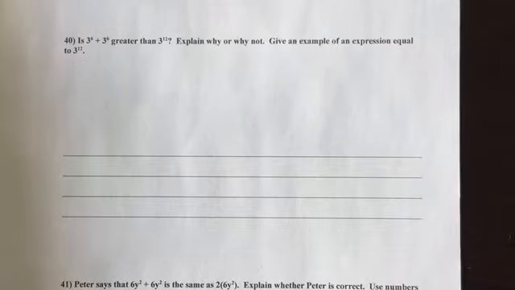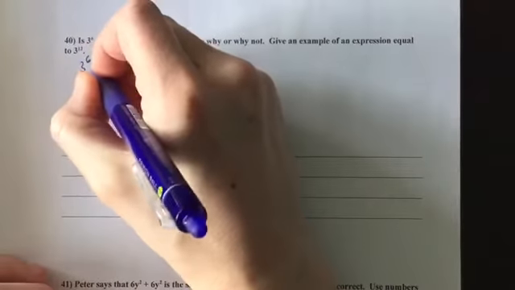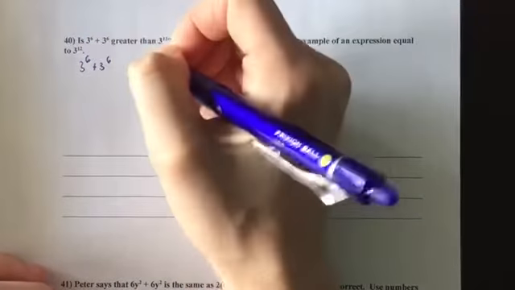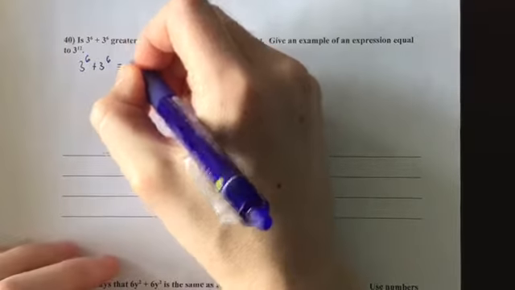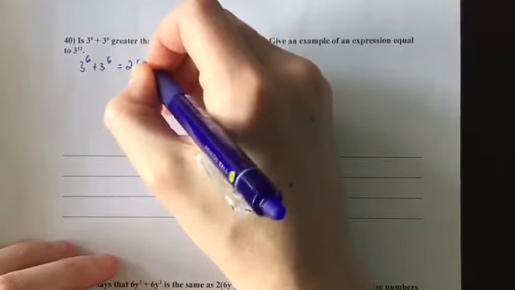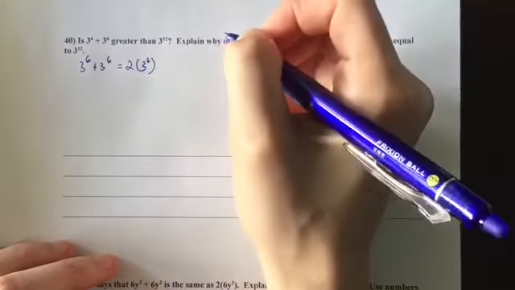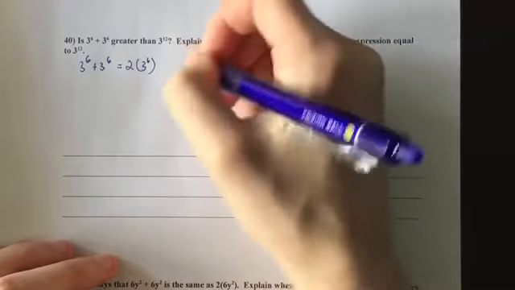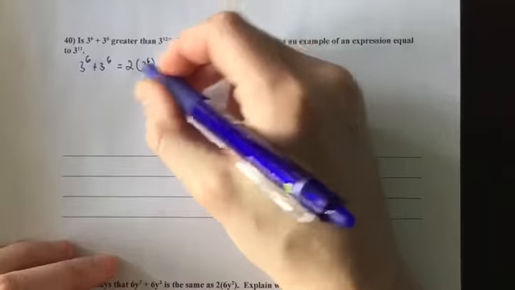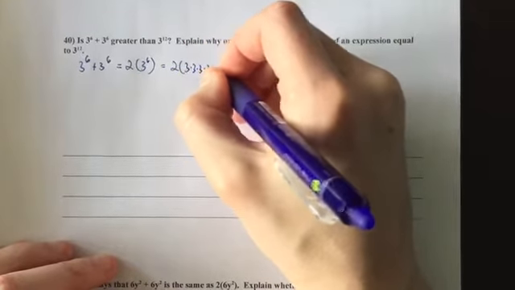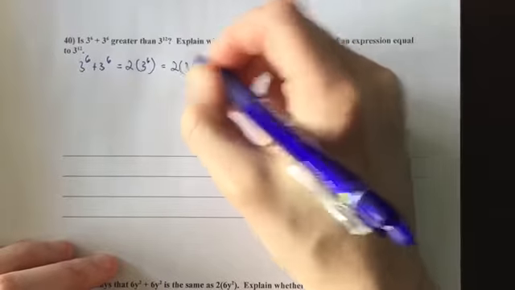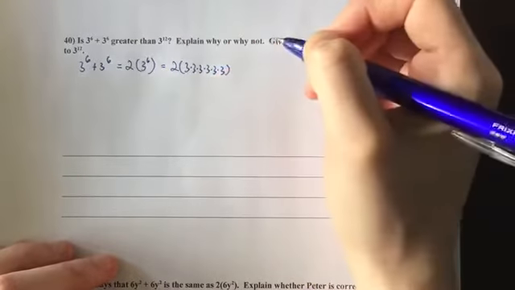First, we got to figure out, is 3 to the 6 plus 3 to the 6 greater? So let's think about what 3 to the 6 plus 3 to the 6 is, right? Those are like terms. So when we add them together, essentially we're saying we have two groups of 3 to the 6th, right? So if I think of that, I can express that as 2 times 3 times 3 times 3 times 3 times 3, right? 2 times 3 to the 6th.